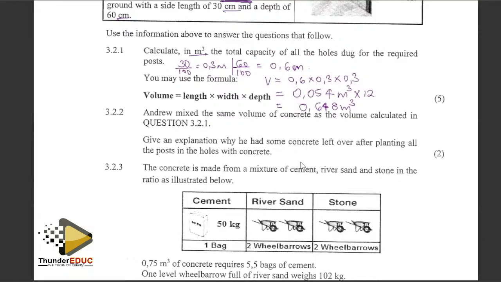This one we shall work on the law of physics that states that a body immersed in water displaces the same volume. So remember, the concrete is going to be put in the hole. Then in the hole we shall put the post. That means the concrete had to overflow. You understand? He was supposed to mix less concrete because some part will be taken by the post.